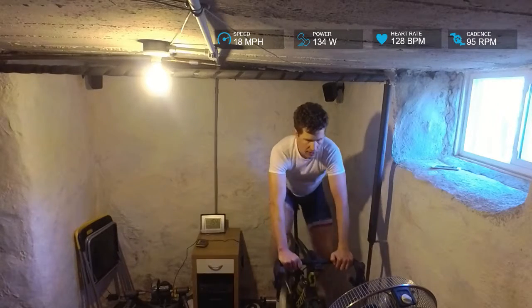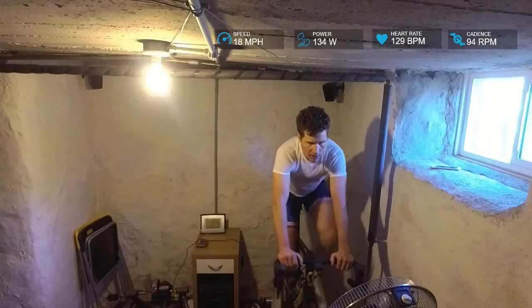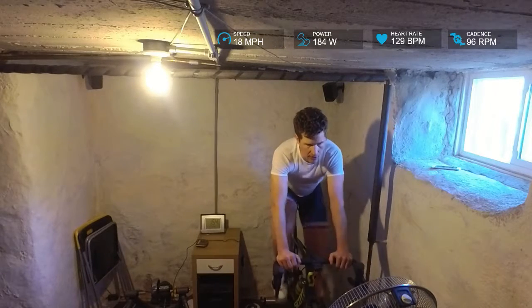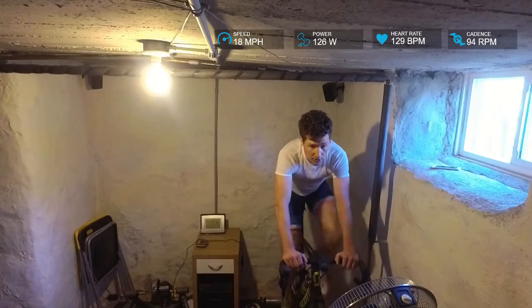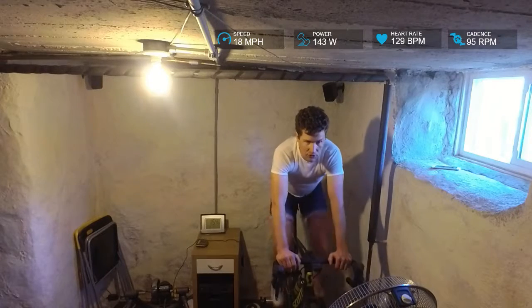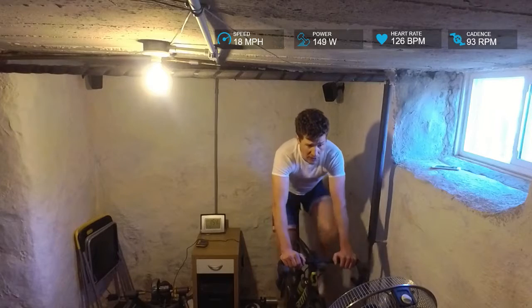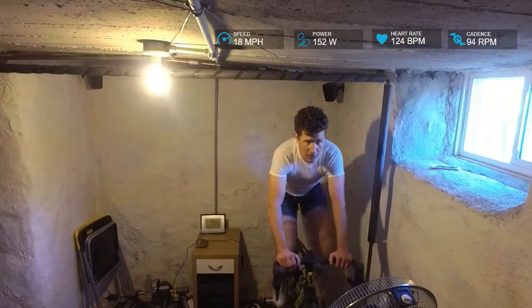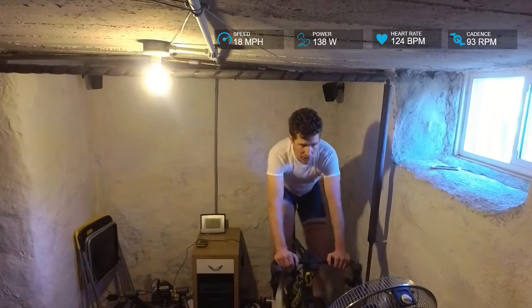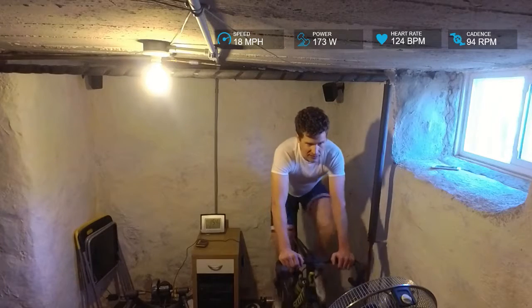For example, just throwing some numbers out there, for a 75 kilogram rider, to go 24 miles an hour uphill, let's say up a 6% grade, that could be over 800 watts that I'm having to put out sustained to keep that pace.